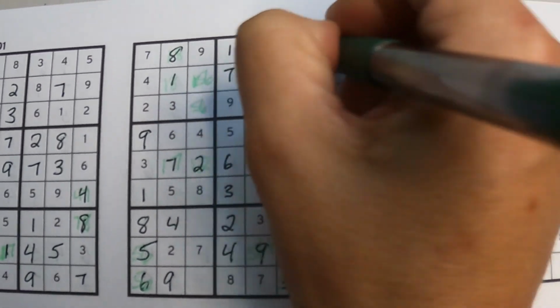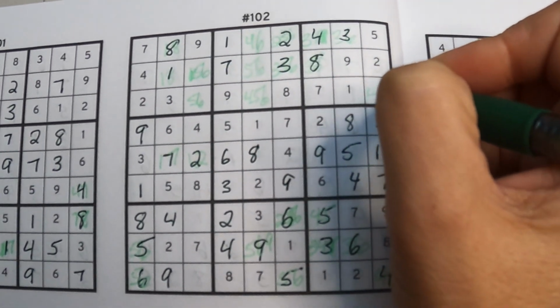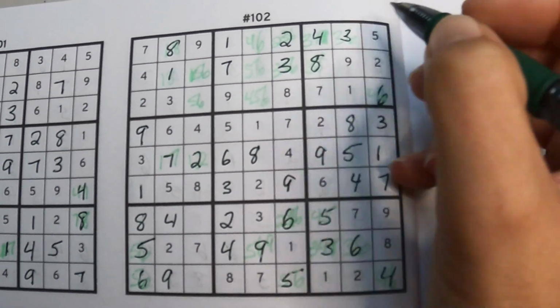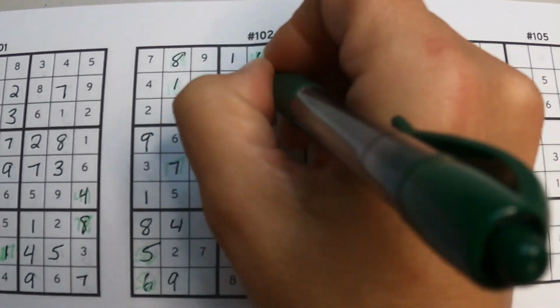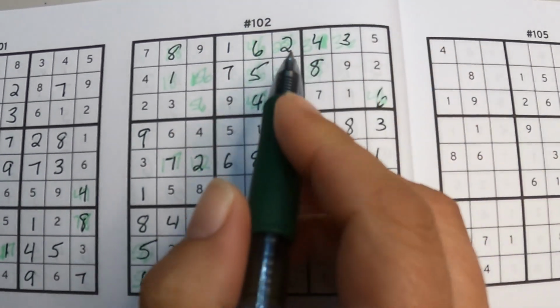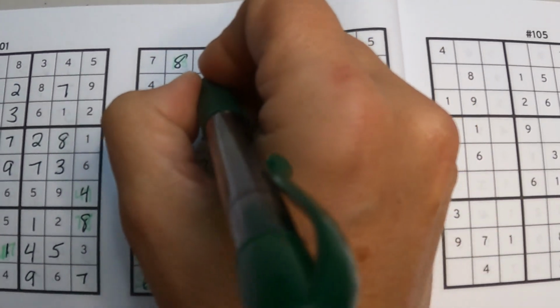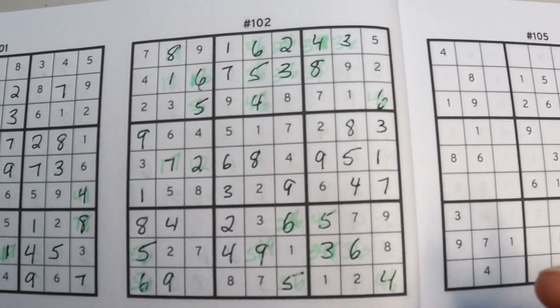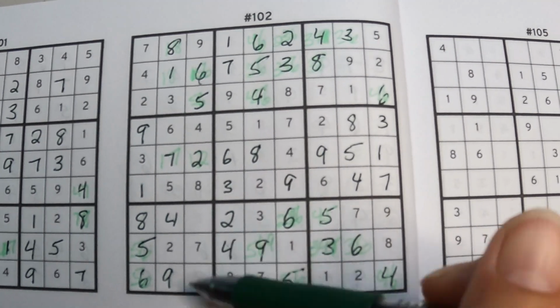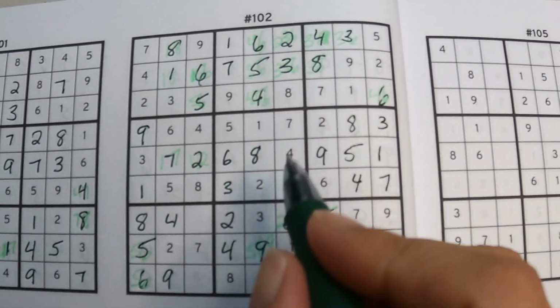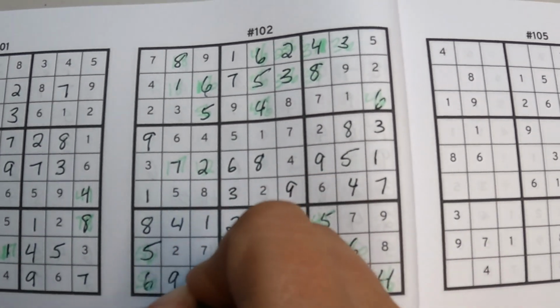So then this is our 4 and 6. That 4 means this is our 6. So then 5, 4. That 5 makes this our 6, 5. So to finish out this box, we're missing 1 and 3. We've got a 3 there, so 1 and 3.